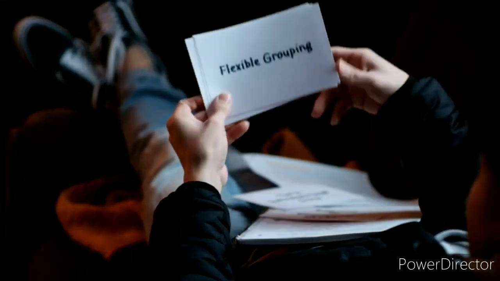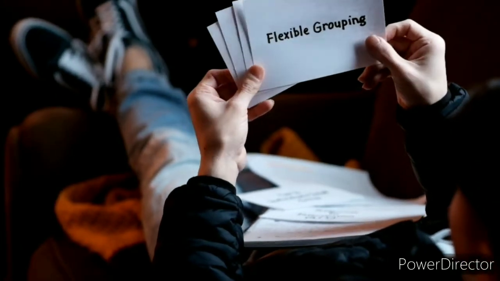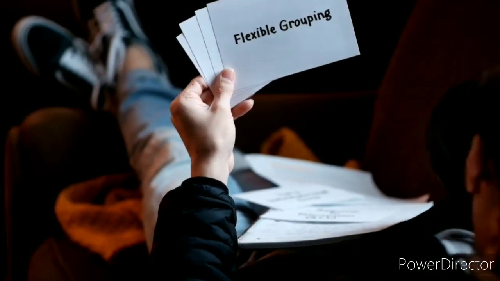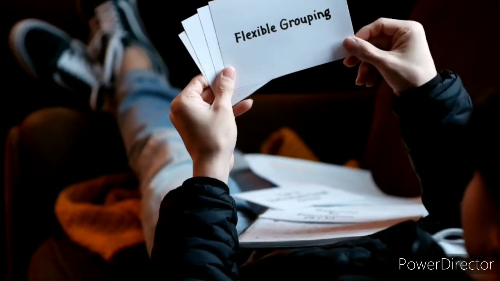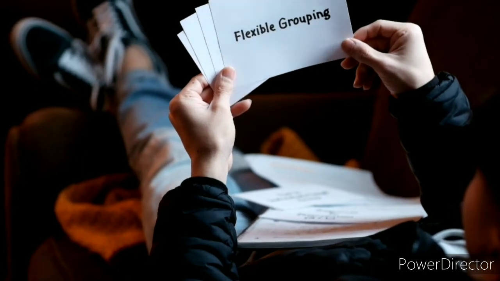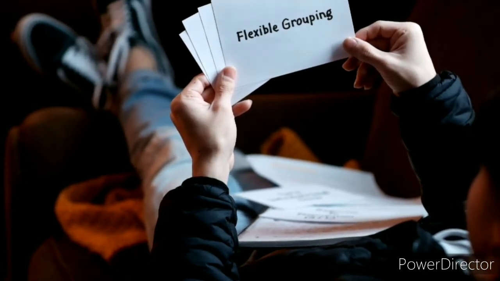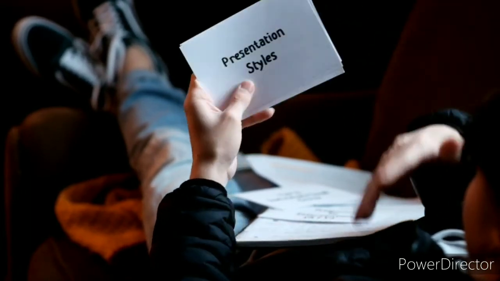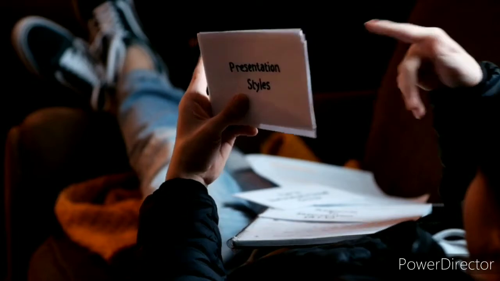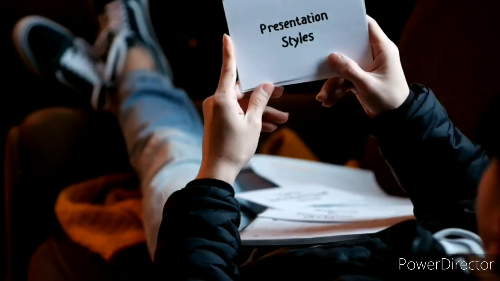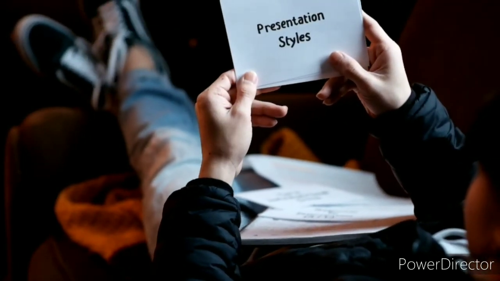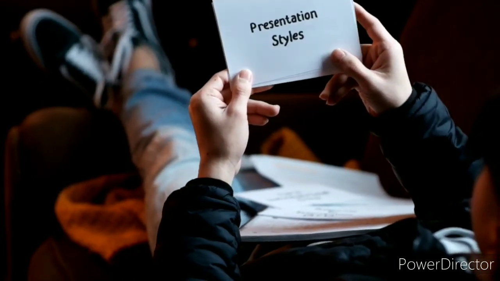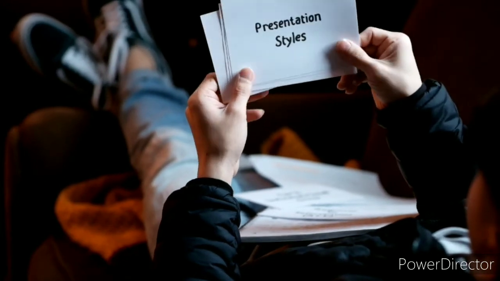And flexible grouping, this is another word, is using a variety of instruction methods to support learners: whole group, small group, peers, individual. This is basically learning in groups and working with each other in a social, well-behaved way. And another word is presentation styles. It is straightforward: it means to provide learners with a variety of media and formats that allow students to choose what works best for them.